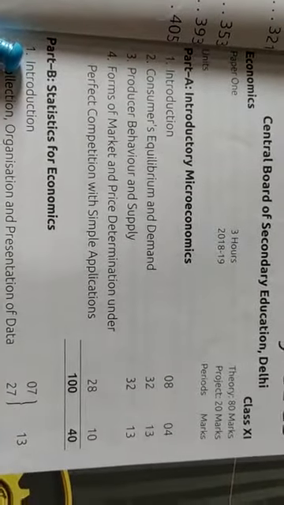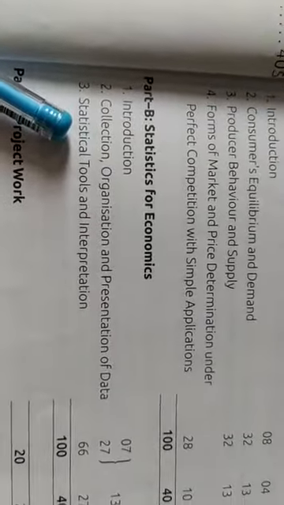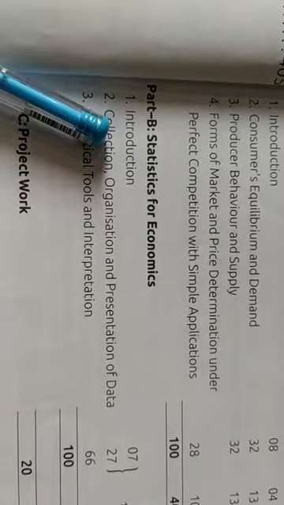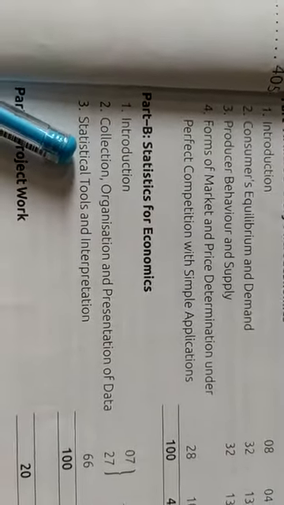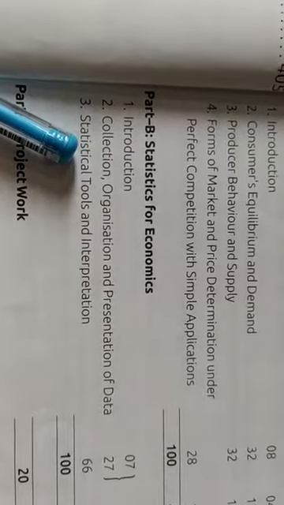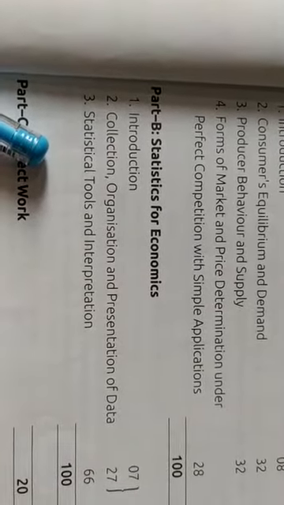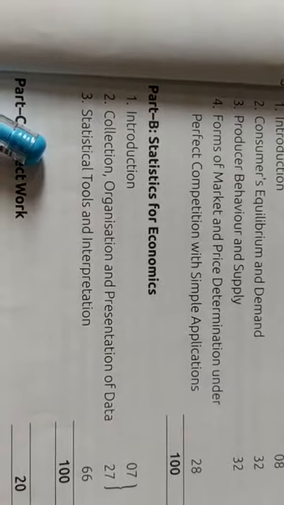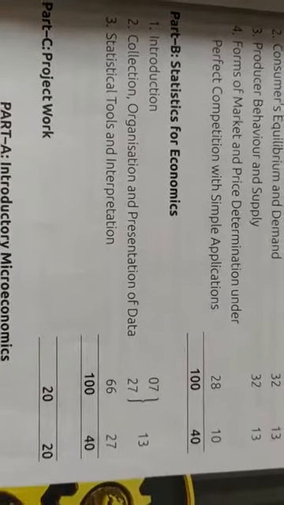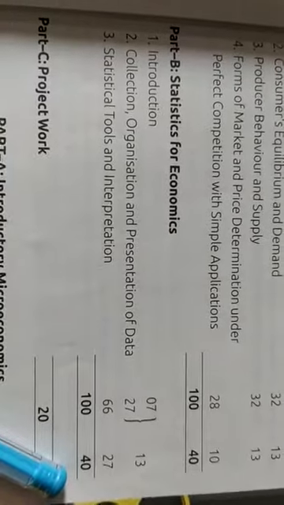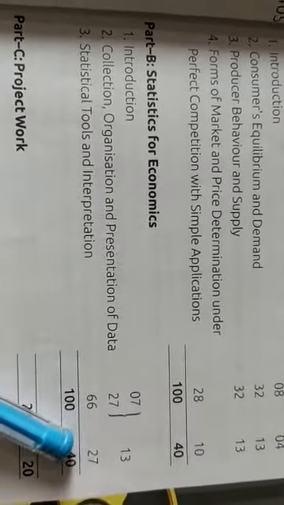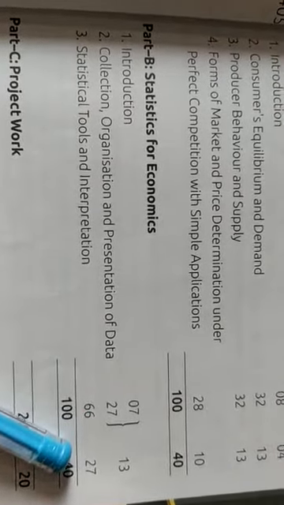Let's go to part B, statistics for economics. Introduction portion is the very first unit. Then collection, organization and presentation of data is your second unit. And third unit, statistical tools and interpretation. This also consists of 40 marks. So here is the total of 80.